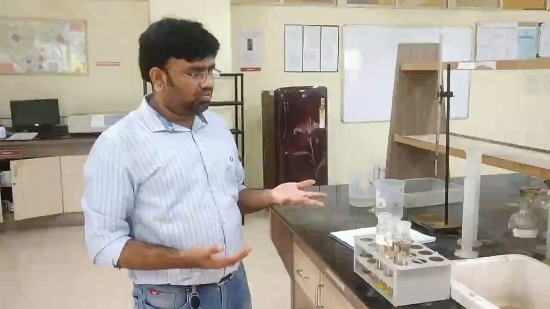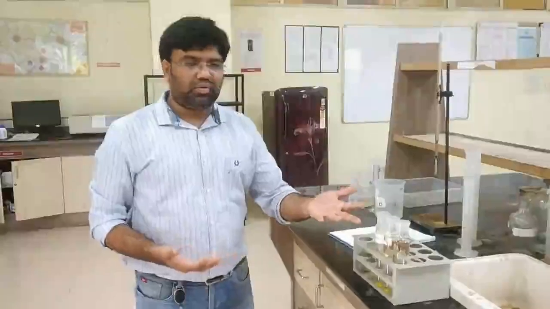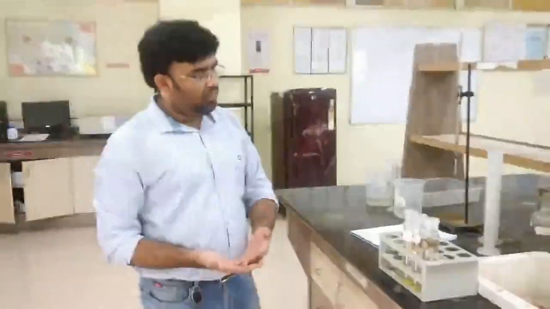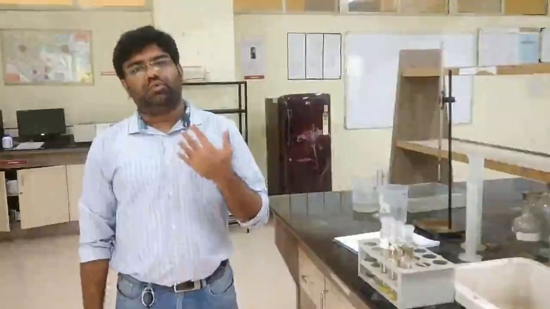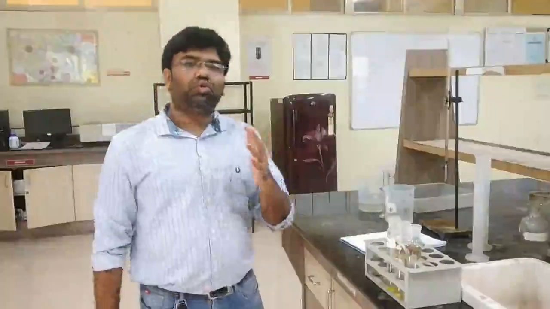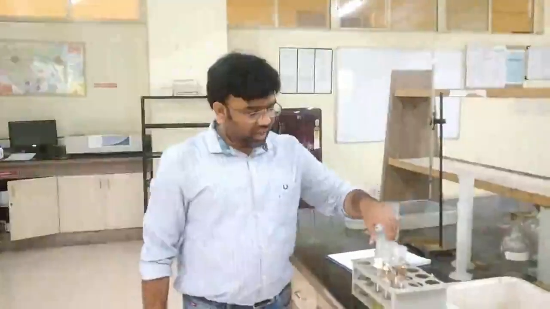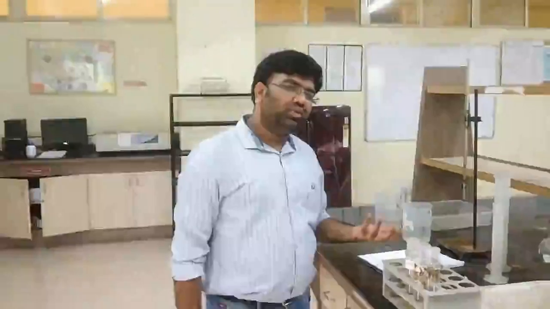But to avoid some last minute failures, for each dilution it is recommended that you keep 2 flasks. In our case, we are going to keep only one single dilution. So for one single dilution, we are going to keep these 2 flasks, and the blank flask will be acting as a reference.